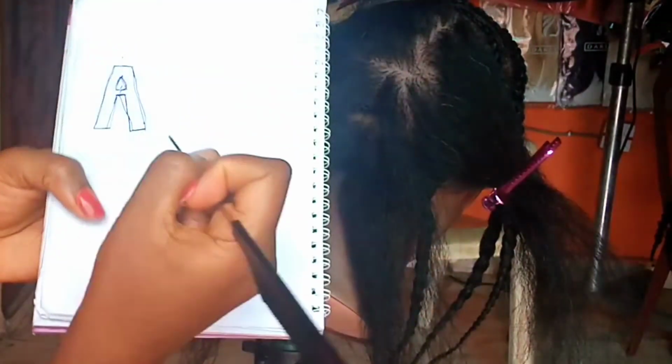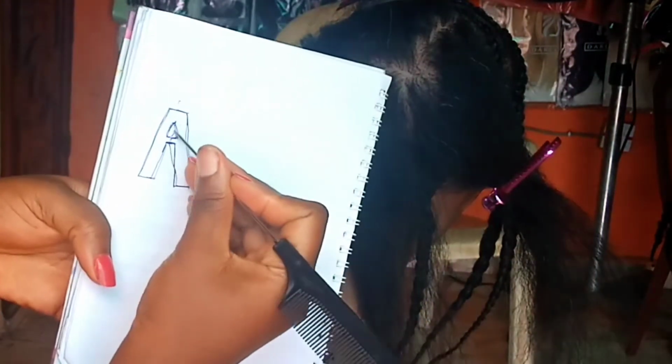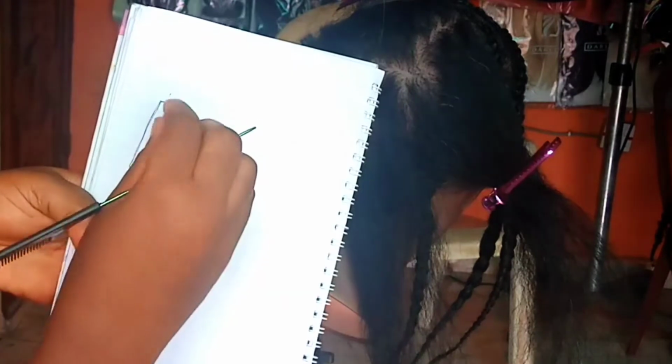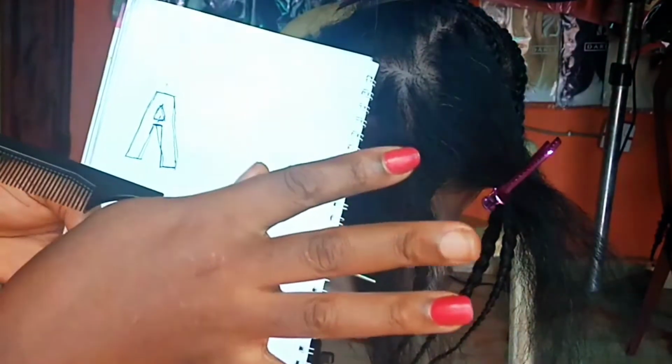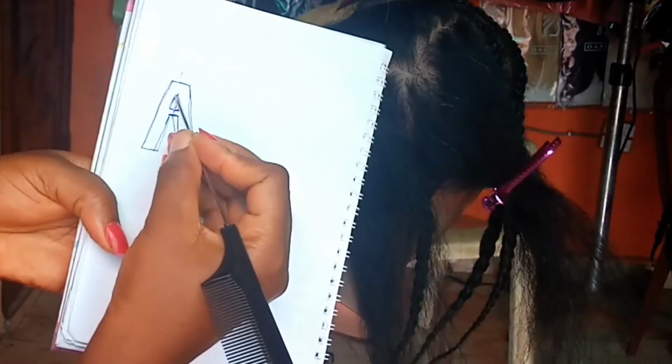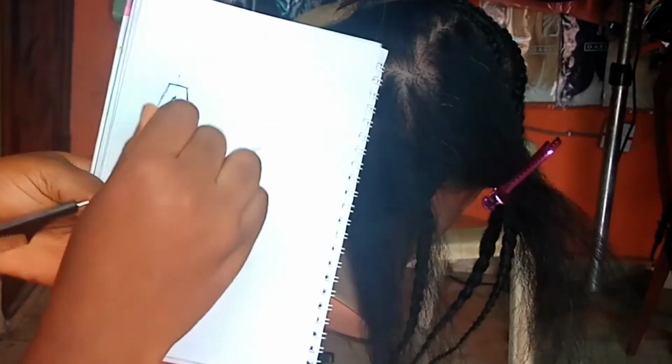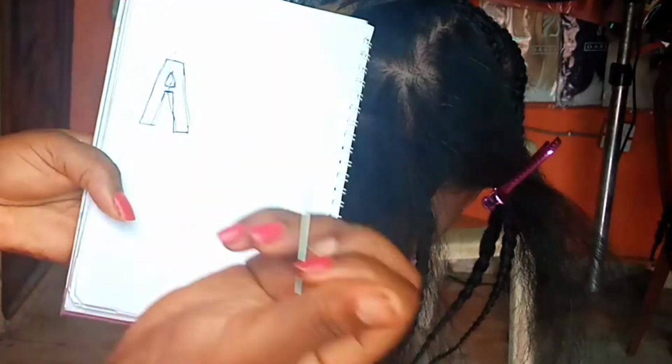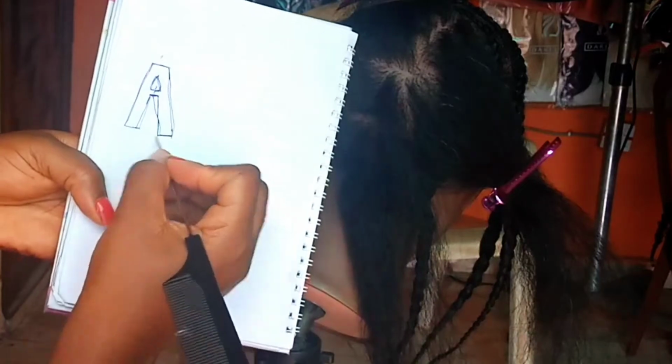If you are making a bigger A and you want this place to be empty, like an empty field of hair, you can just gather the hair here when you make a triangle and twist it into a bun. Then you proceed to braid this other way.